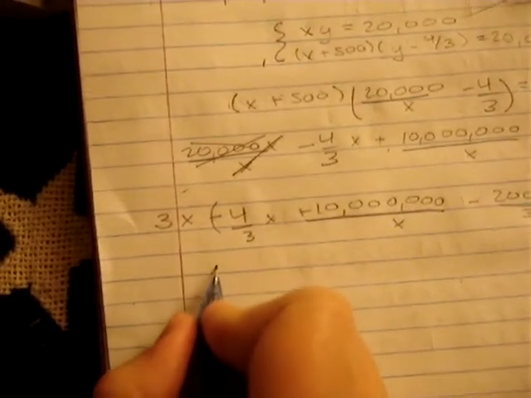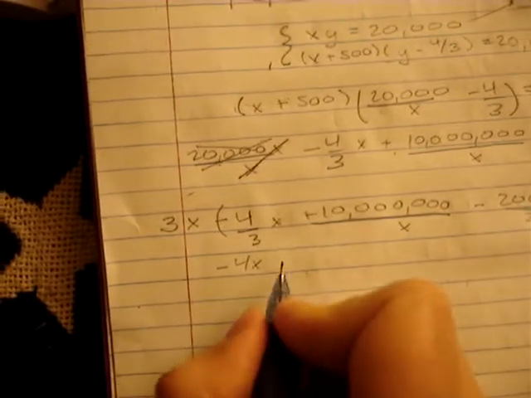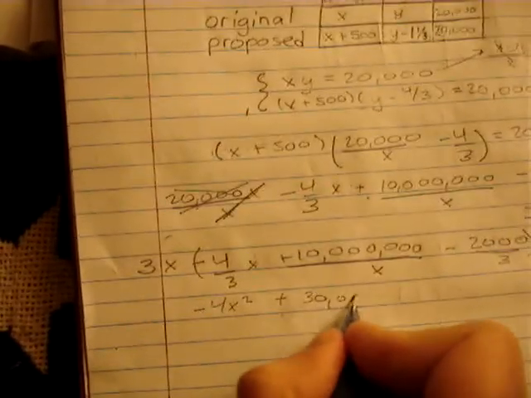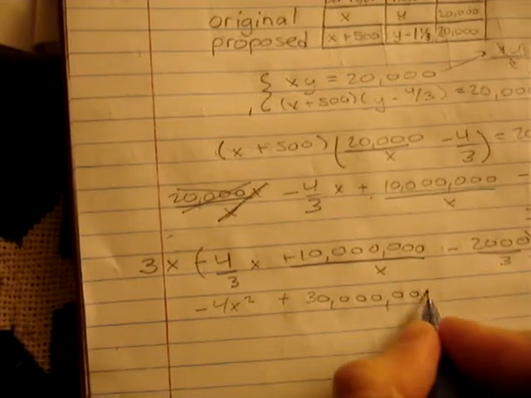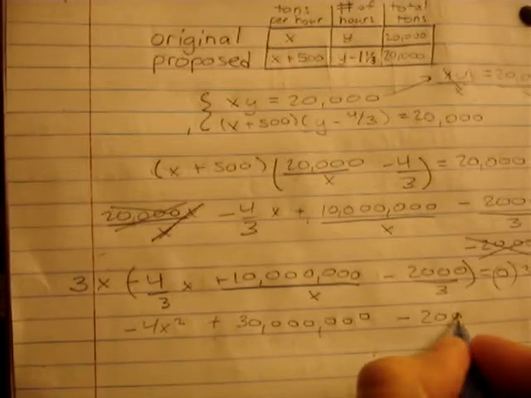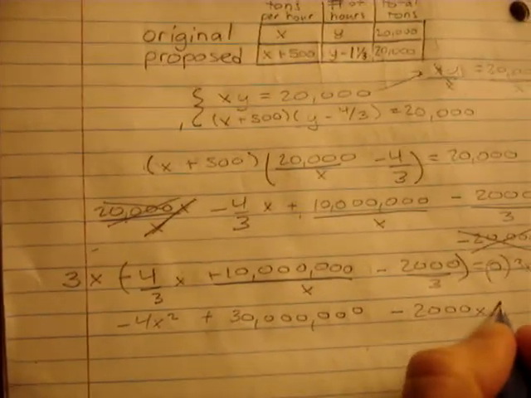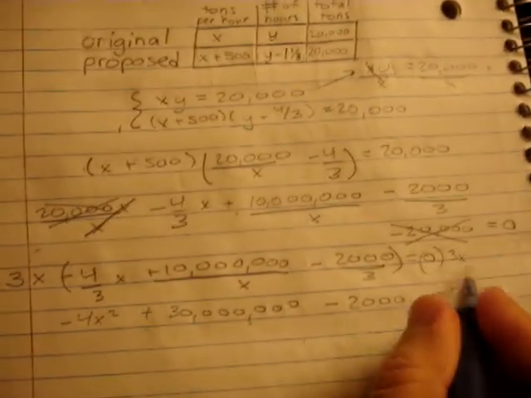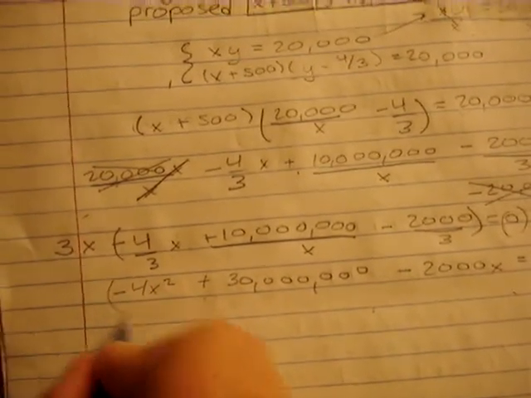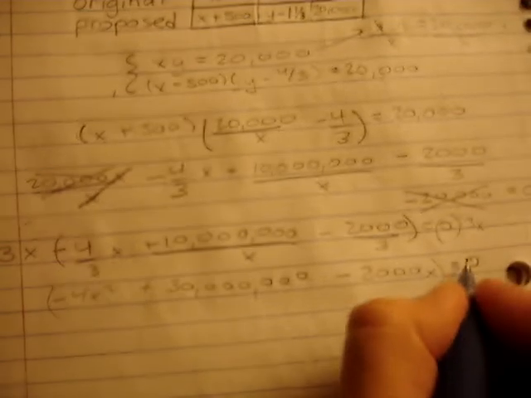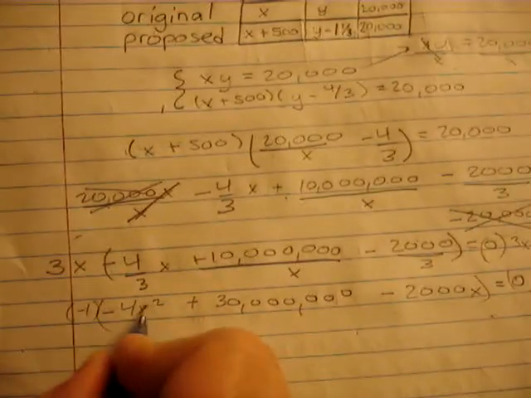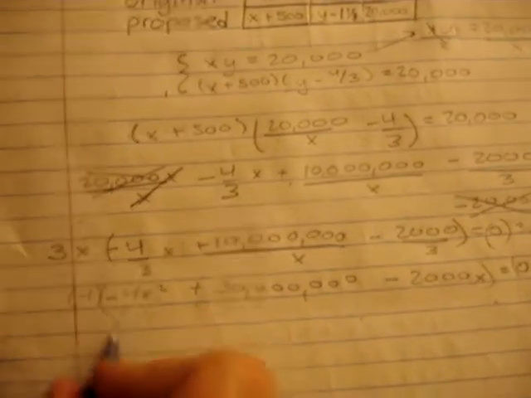Negative 4/3 times 3x is negative 4x squared plus 30,000,000, and the x's cancel right there and right there, minus 2,000. 3's cancel and I'm left with the x. All equals 0 times 3x, which is just the 0. Okay, so now we have a quadratic-ish formula. I'm going to multiply both sides of my equation by negative 1 because I want my first one right there attached to the x squared to be not a negative number.